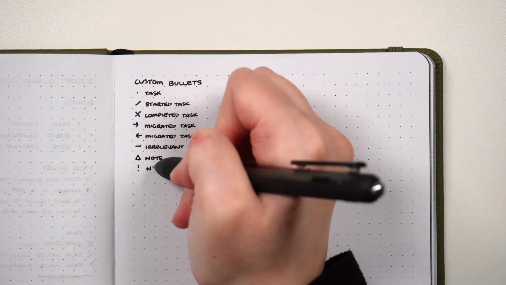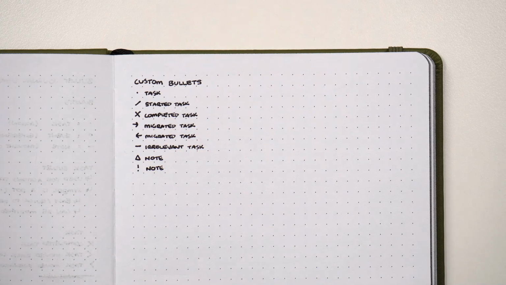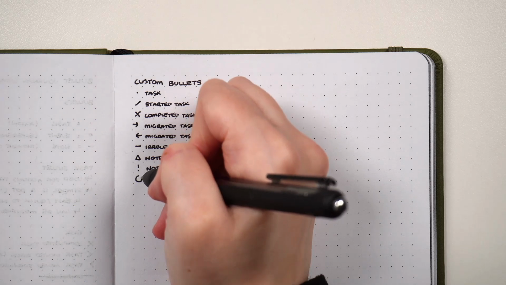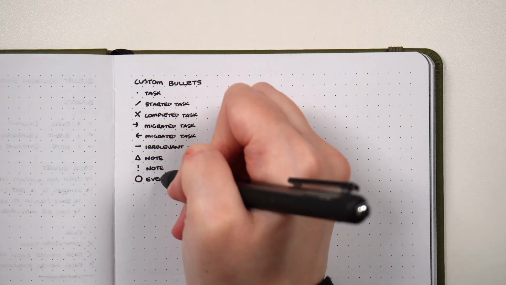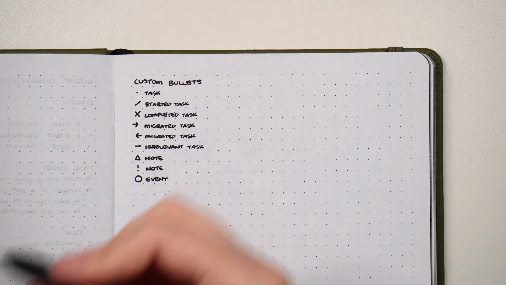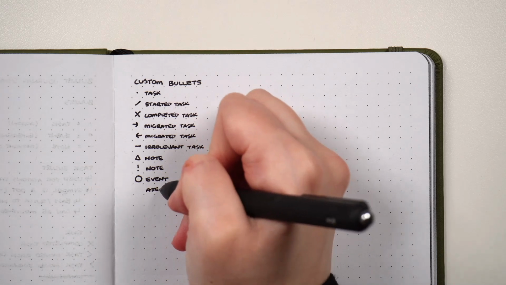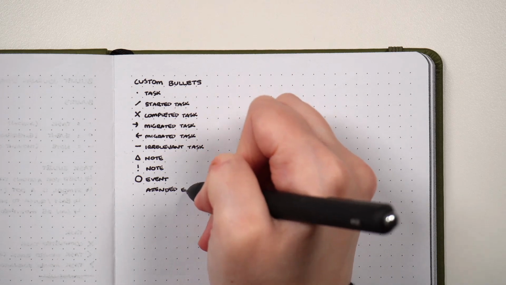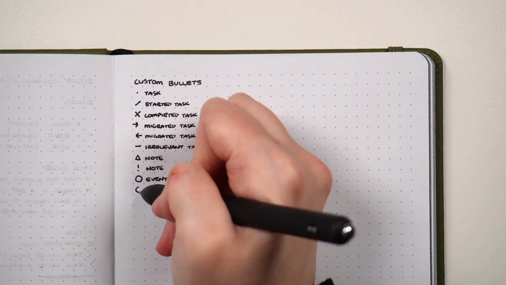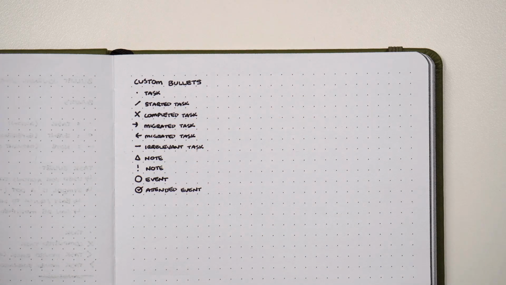My events bullet is also a custom bullet in that I don't use a small circle, but I instead make it into a larger one. This means that I can also modify that circle depending on what happens with that event. For events that haven't yet passed, I keep the circle open, but once the event has passed and I did attend, I'll just check it off using a tick.